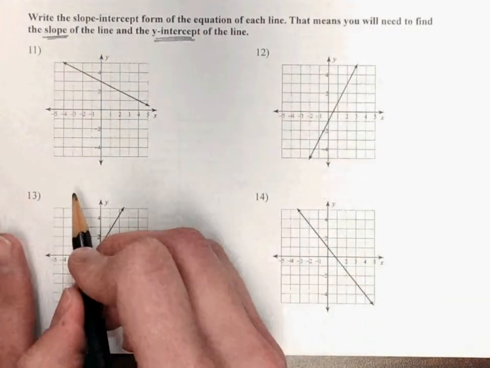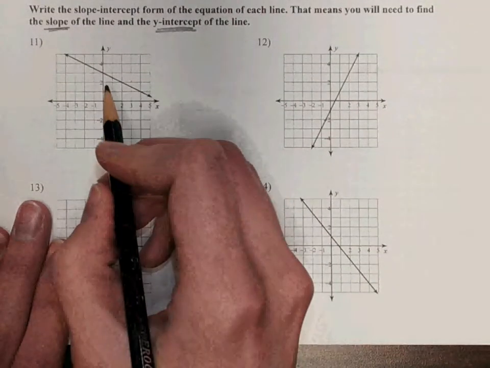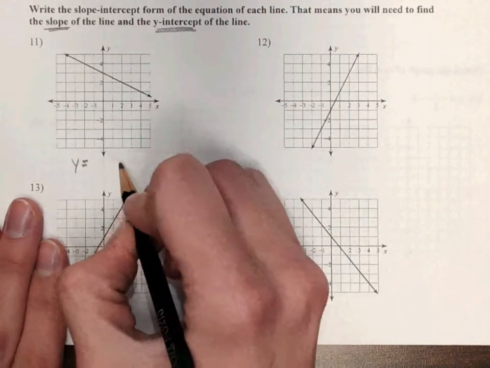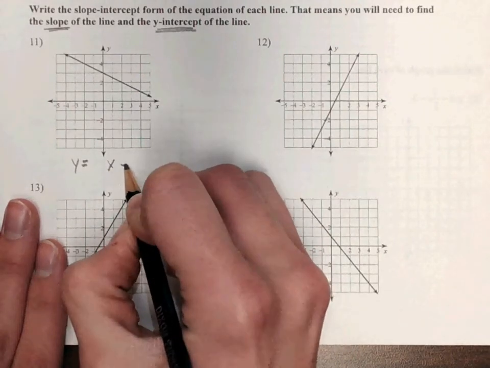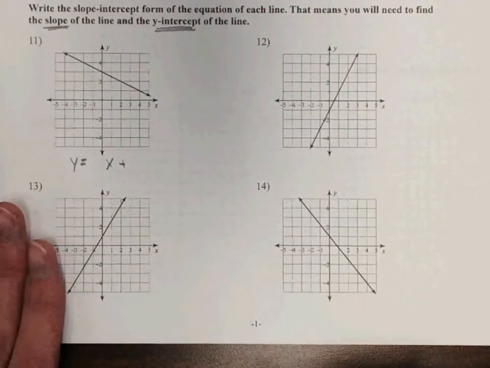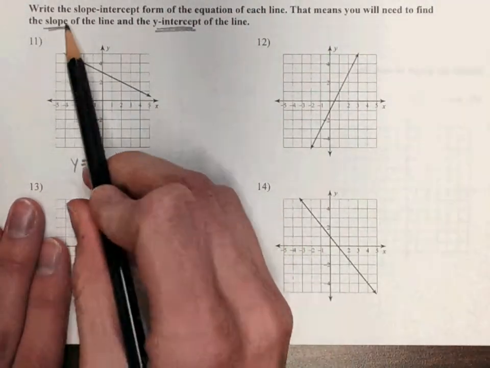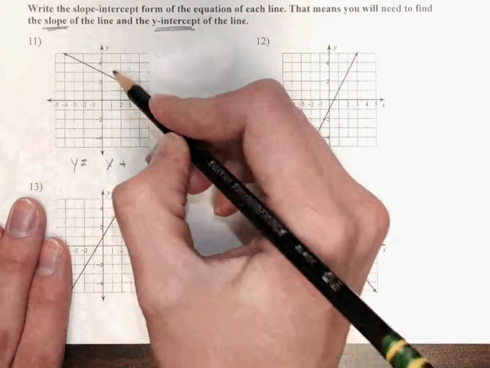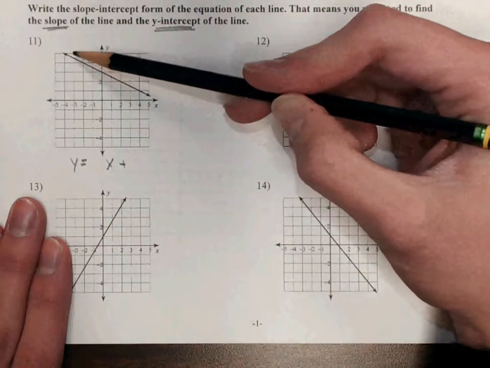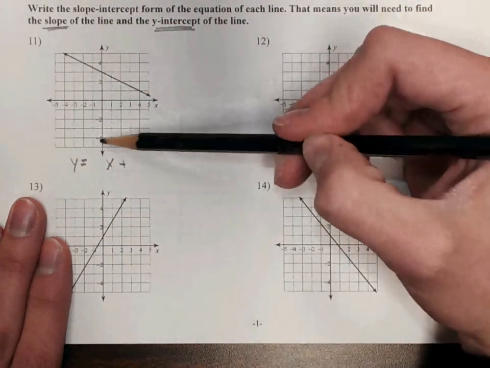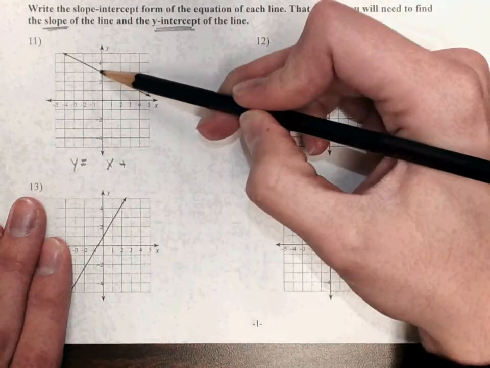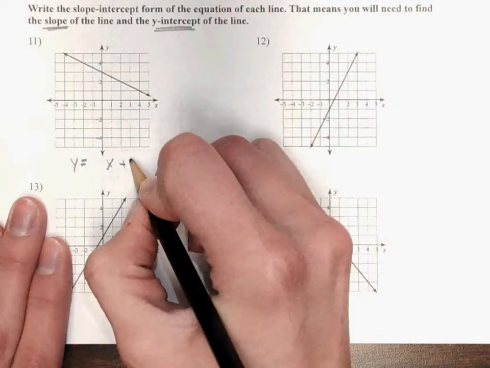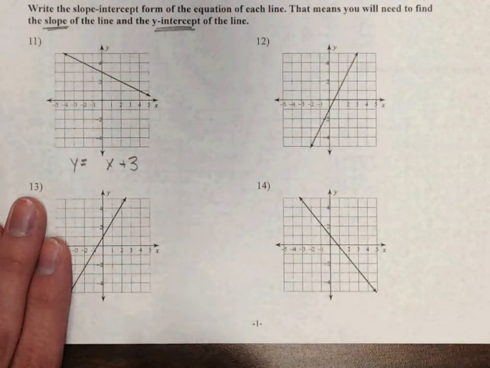So on here, I already know for number 11, I'm going to have y equals, and I'm going to have a number that goes next to my x, plus another thing. If you wanted to, even though it's slope-intercept form, we could do the y-intercept first. So we want to know where is this diagonal line going to cross our y-axis. So it looks like it crosses right here. So that would be 1, 2, 3. So plus 3 is positive.